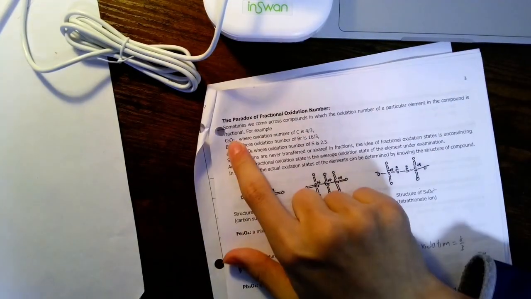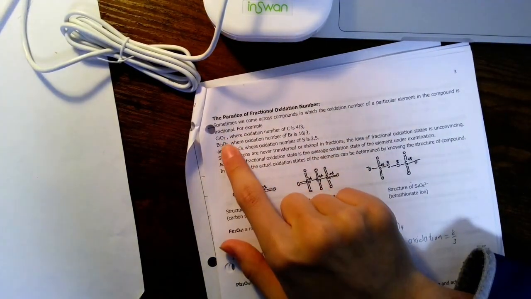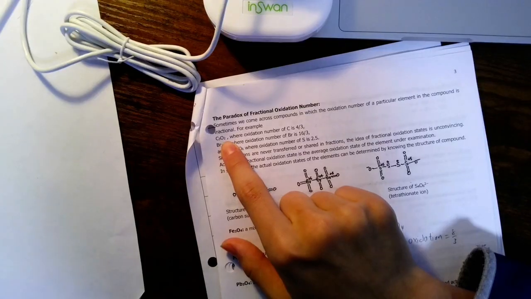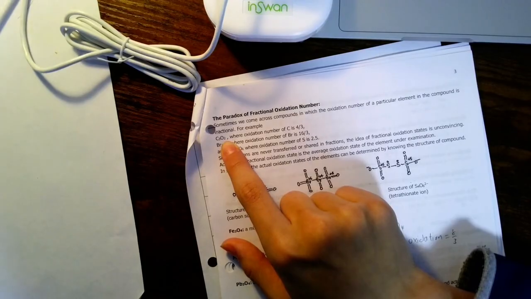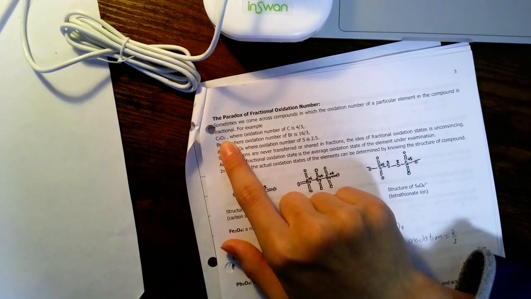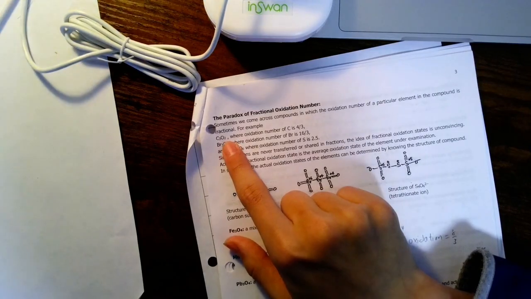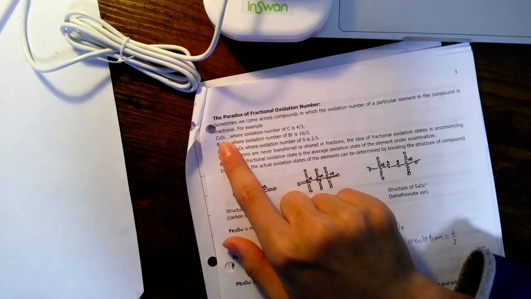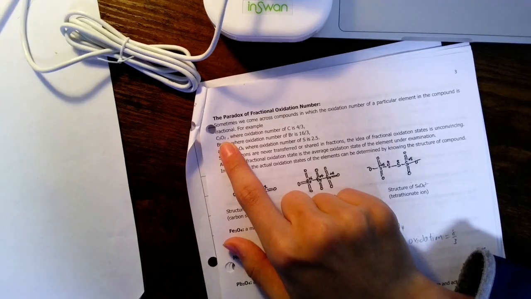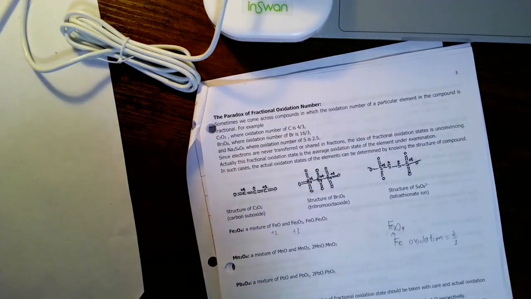For example, this one has 0 overall charge, and the oxygen is going to be -4, so carbon must be +4, and you divide it by 3. That's going to be a fraction, but it's totally normal.